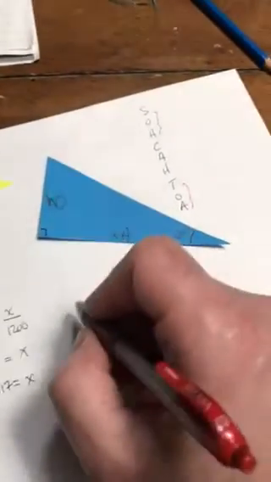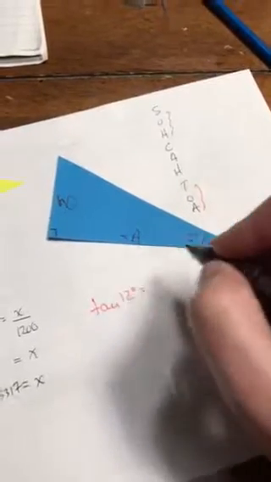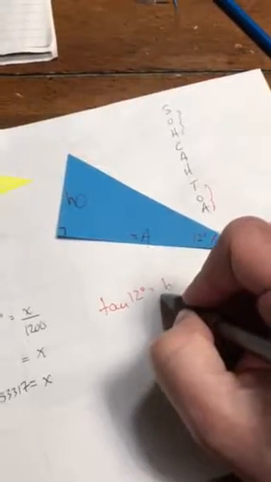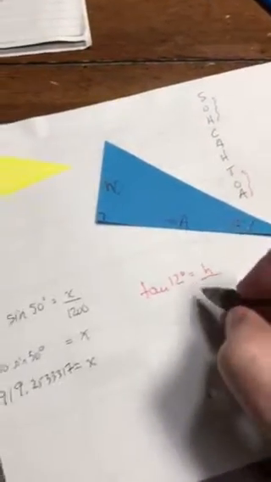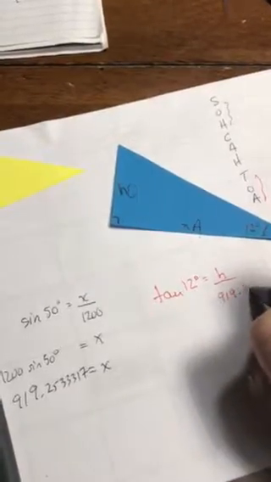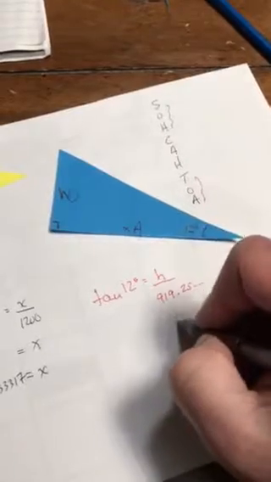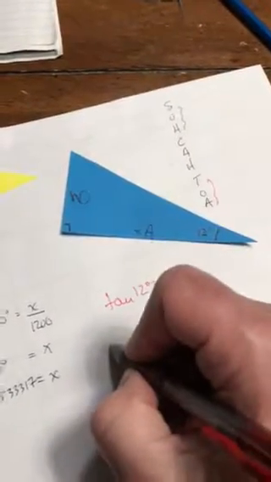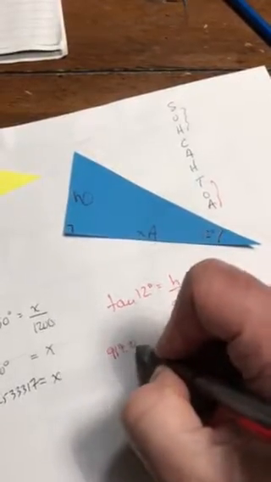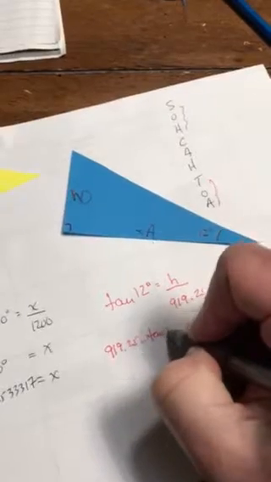Okay, we're going to set up a tan ratio. Tan of 12 degrees equals opposite side, which I have labeled as H, over the adjacent side, which I have as X, 919.25, etc. Well, in order to solve for H, I'm going to multiply both sides of my ratio by 919.25, etc., times tan of 12 degrees.